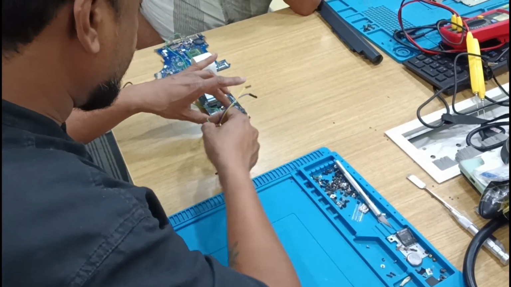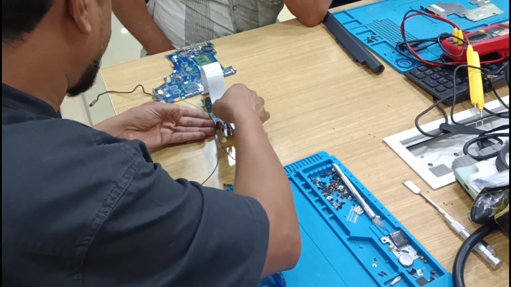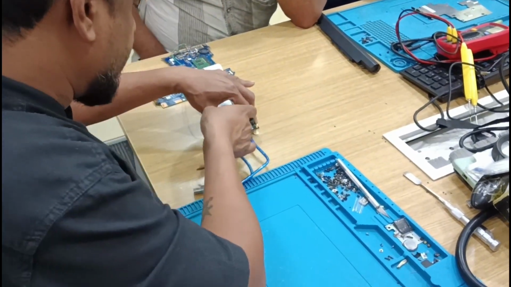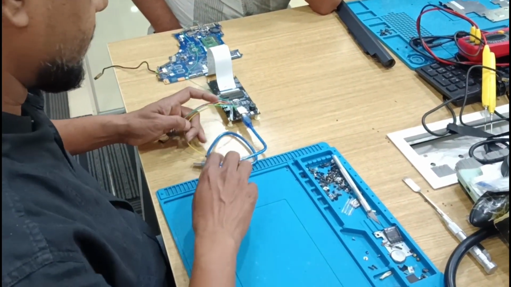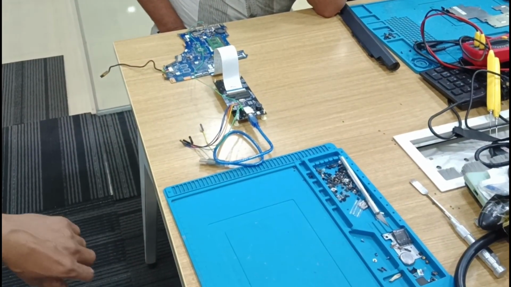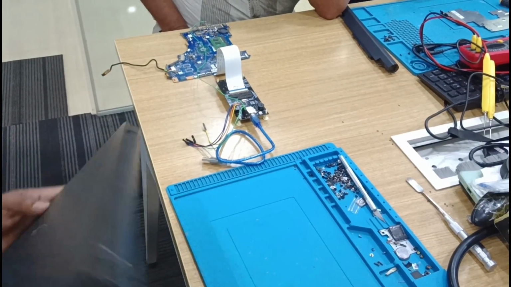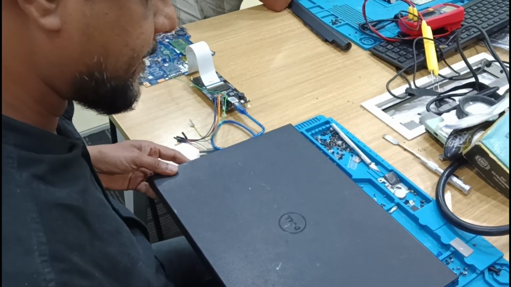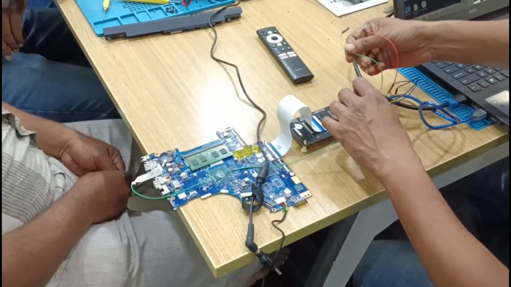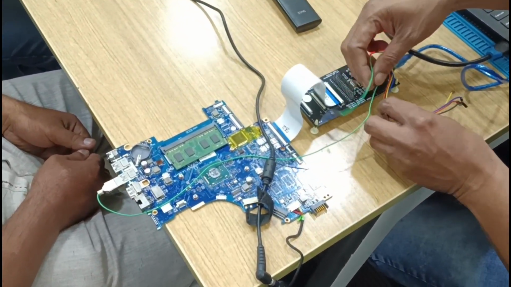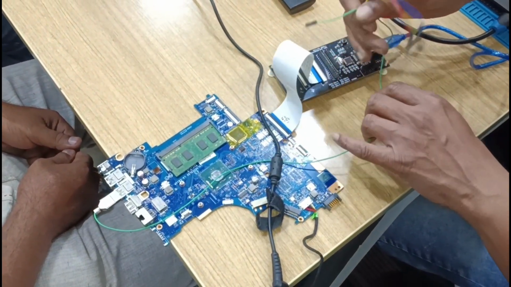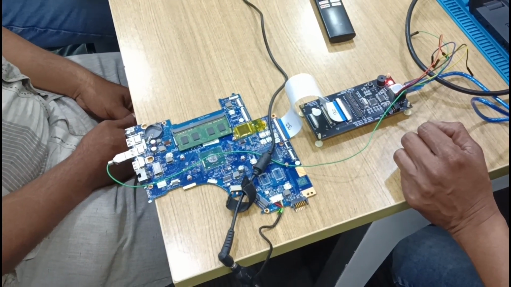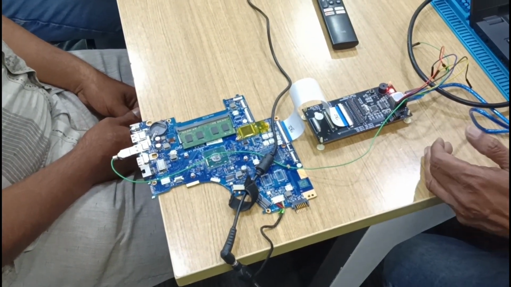We should keep this one. Then, sir, this is nothing but the programmer power. Then we will take, check the TV back. Then sir, first two things we required are the KV9011.